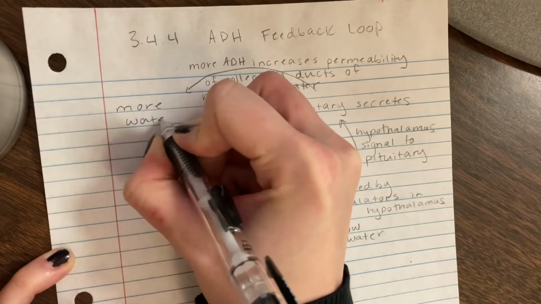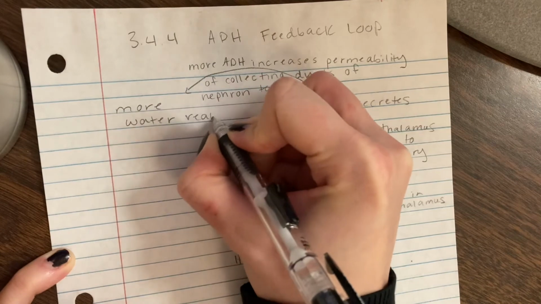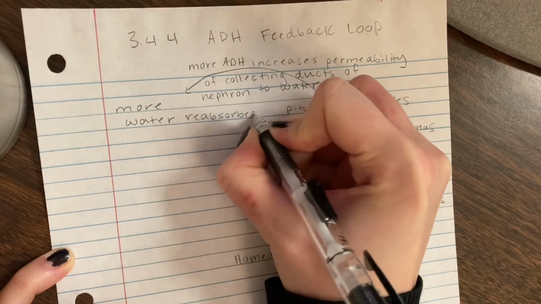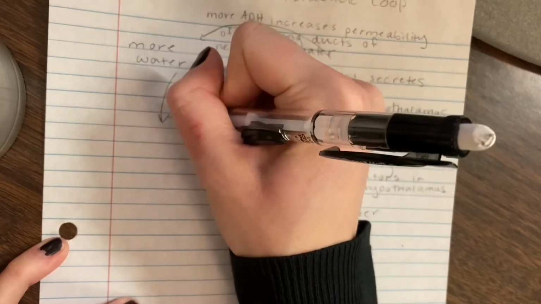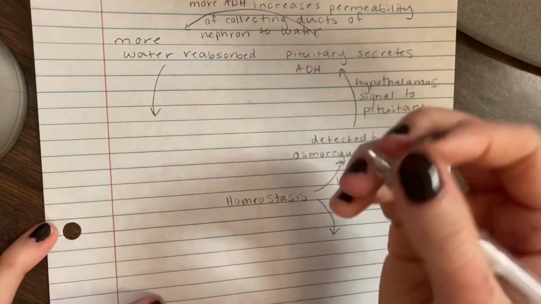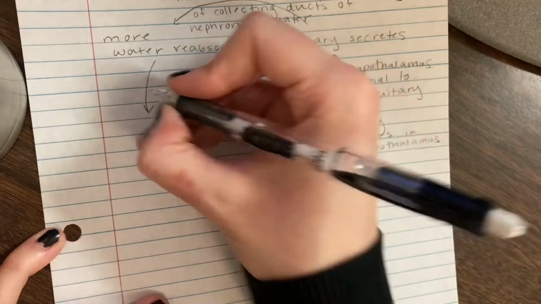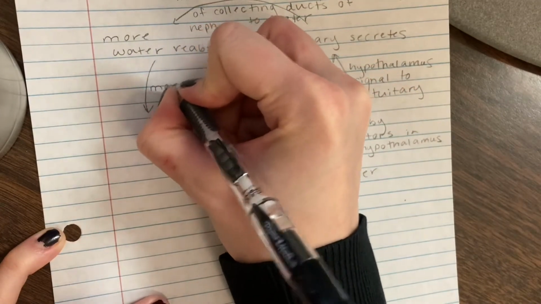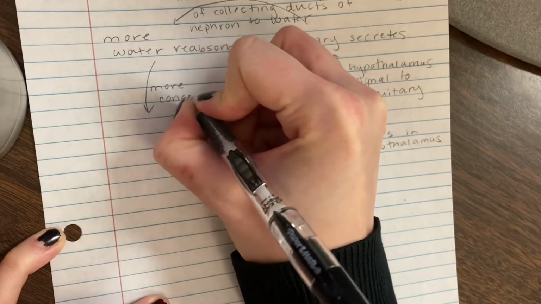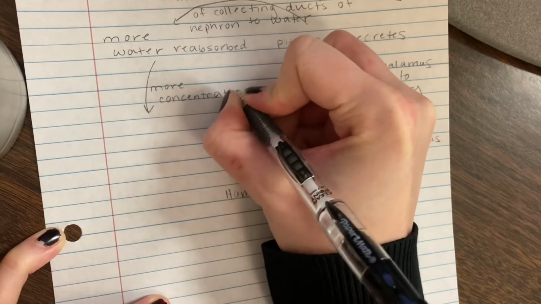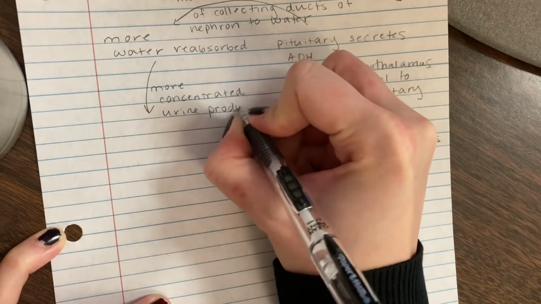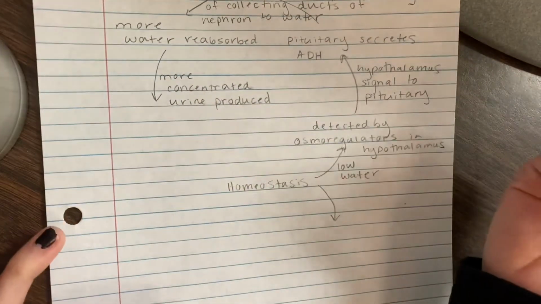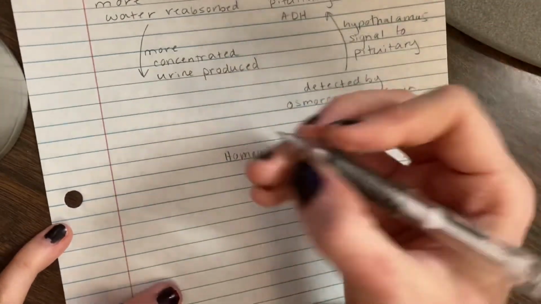More water is reabsorbed from the urine. When more water is reabsorbed from the urine, you have more concentrated urine produced. So there's a higher percentage of solute to water in the urine.